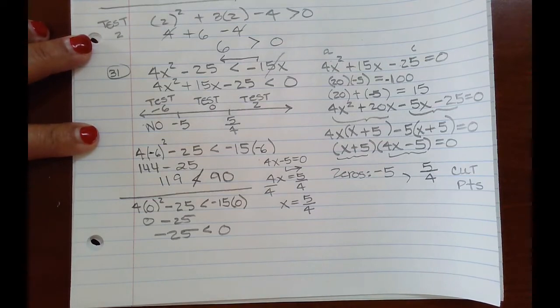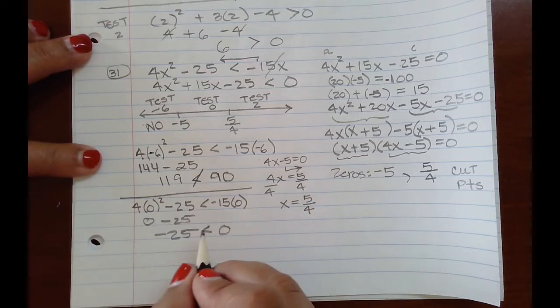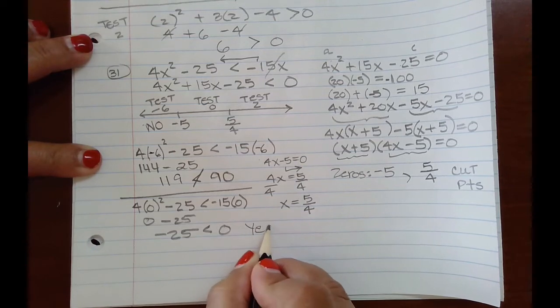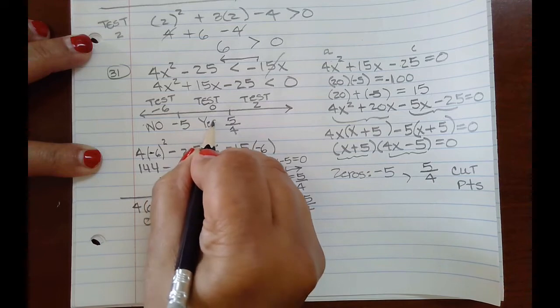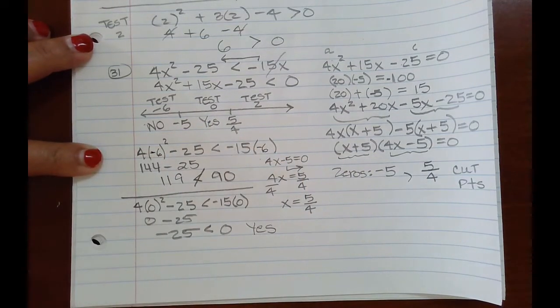All right, so let's see. -25, is that less than 0? Yes. Okay, so that's yes right in there. That's one of the intervals.